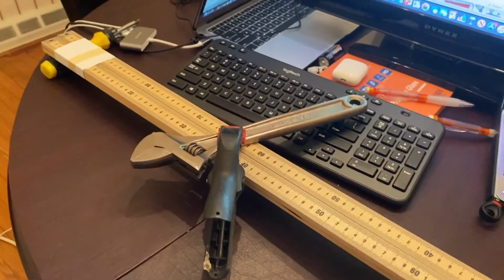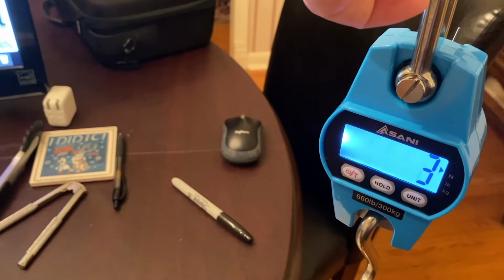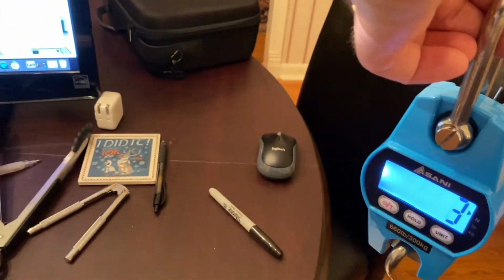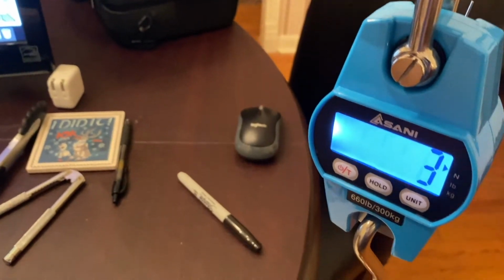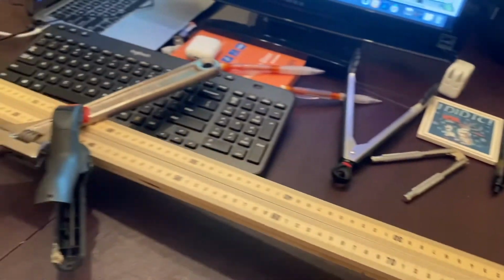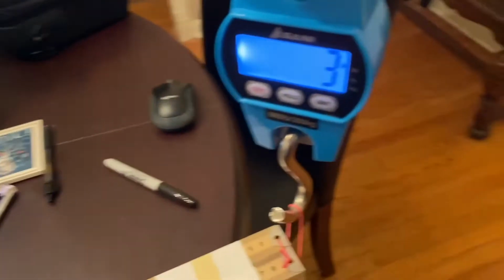I'm lifting a 10 newton object using only 3 newtons of force. So this thing is multiplying my force. If you divided 10 by 3, you would get 3.33, and that would be the mechanical advantage. And that's just an example of how a lever can make work easier.